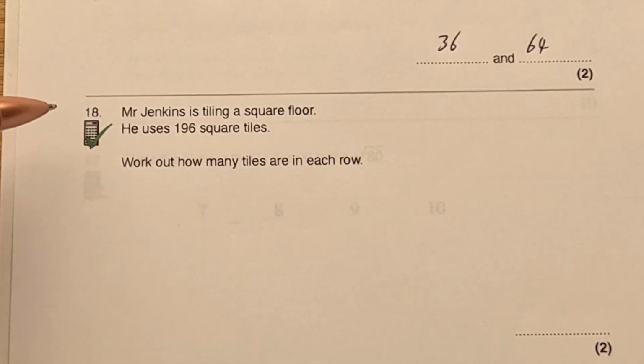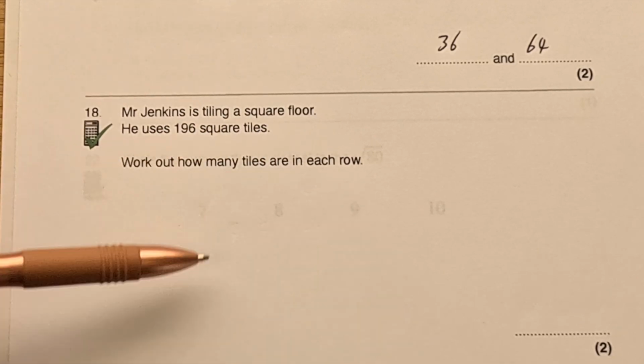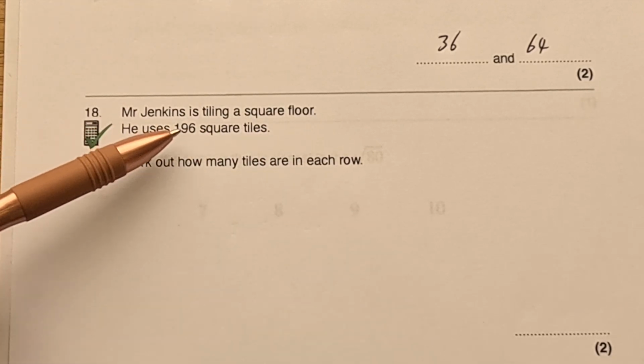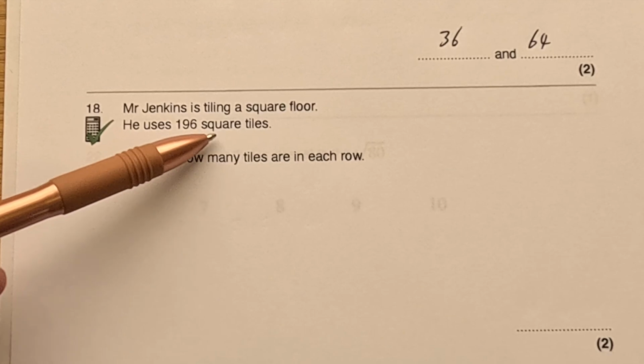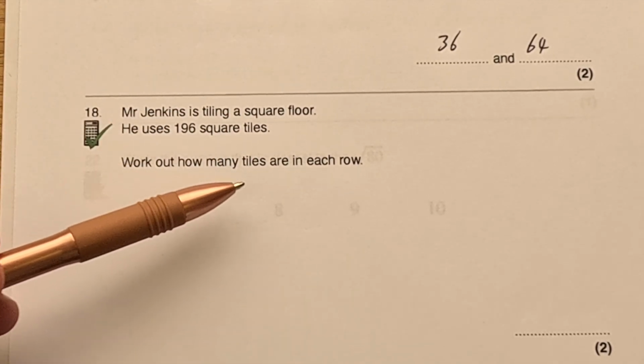Okay, let's look at our next question, question number 18. So question number 18 is a calculator question, and it says that Mr. Jenkins is tiling a square floor. So he's tiling a square floor, and he uses 196 square tiles. So he's using square tiles to tile the square floor. And the question says, work out how many tiles are in each row.